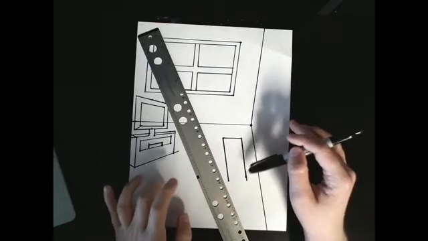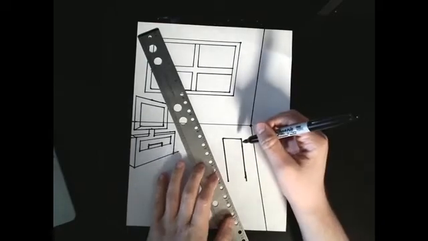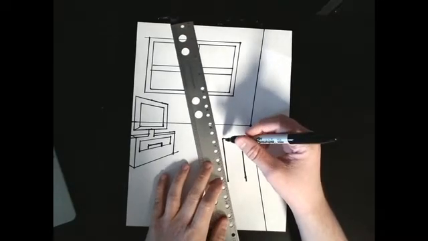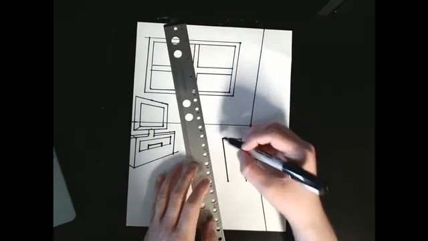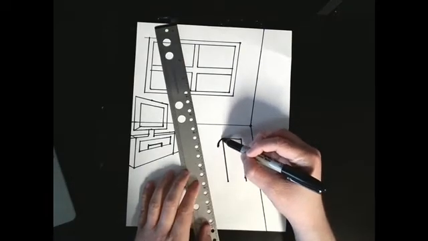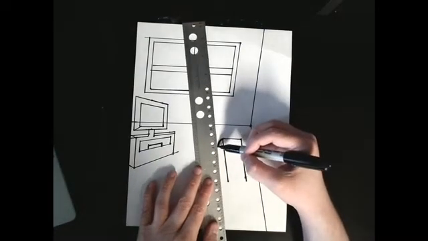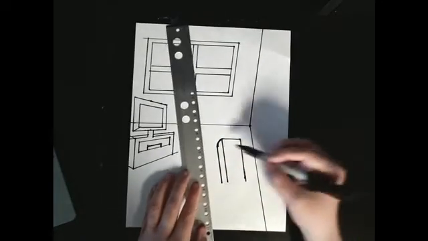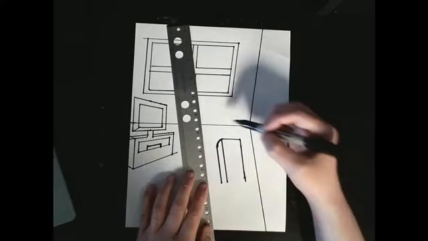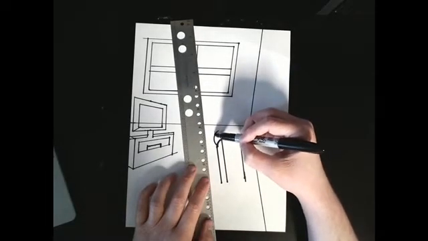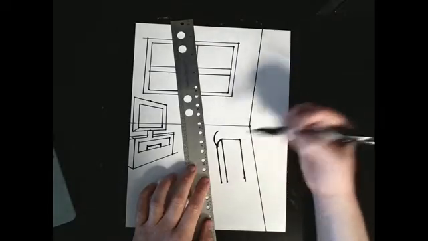Okay, and guys, don't worry if it's not perfect the first time. This is tricky. I'm the teacher and mine's not even perfect either. You can always go back and make corrections. I'm just here to serve as a guide for you. So I'm going to make a little curve down. This is the bottom part of the couch, and then I'm going to make a line just like that. Now it looks like a 3D cushion.